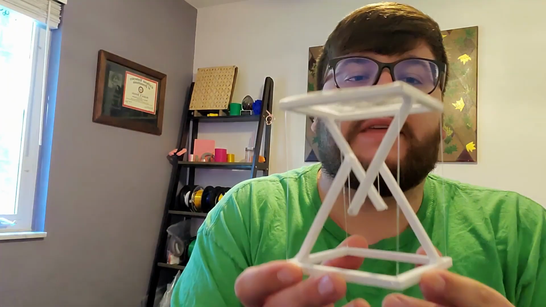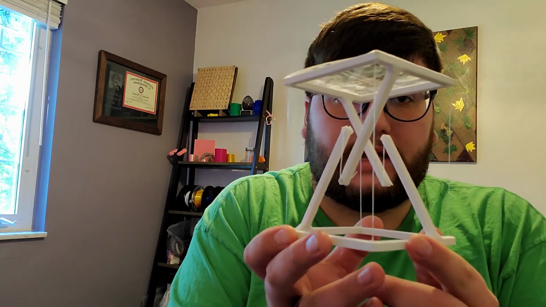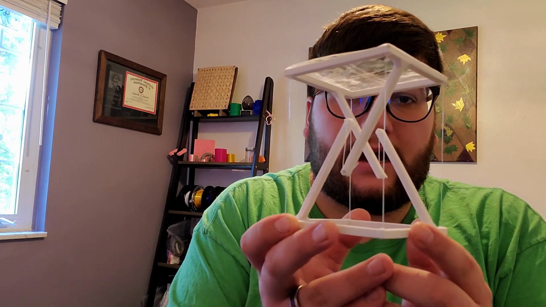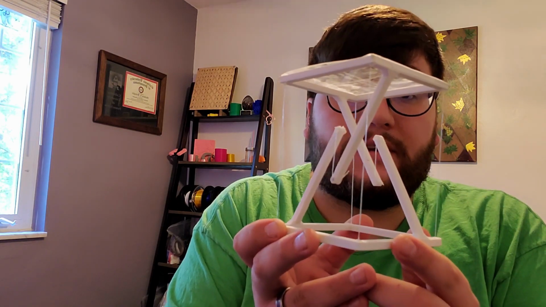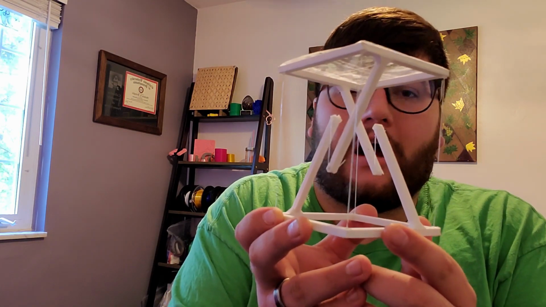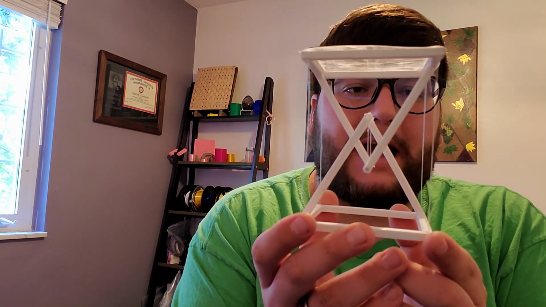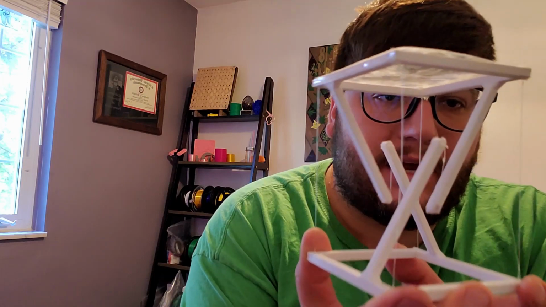The results I got were impressive, much better than I had anticipated. And this was my tensegrity structure. This is what I ultimately based my coffee table or side table off of. You can see that these uprights are meeting each other.